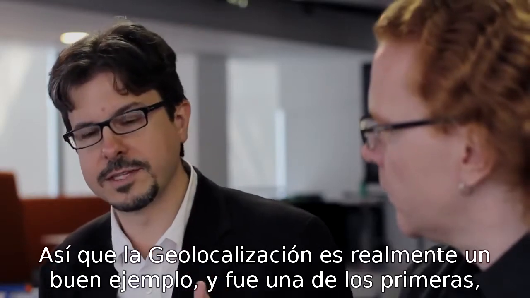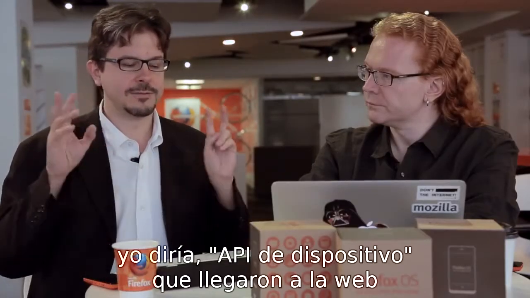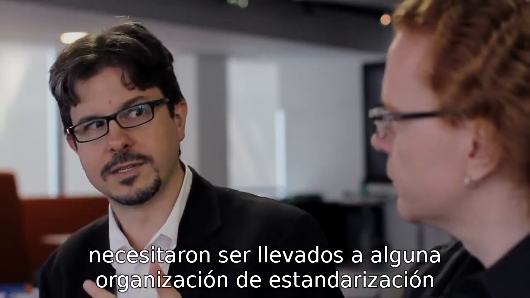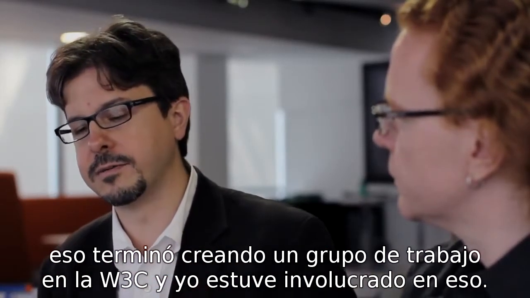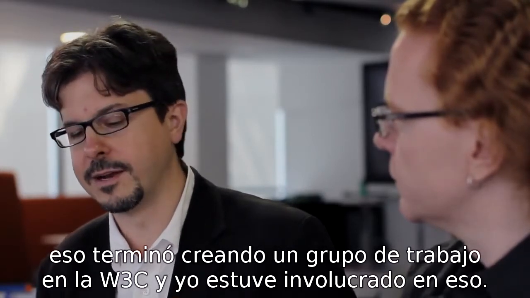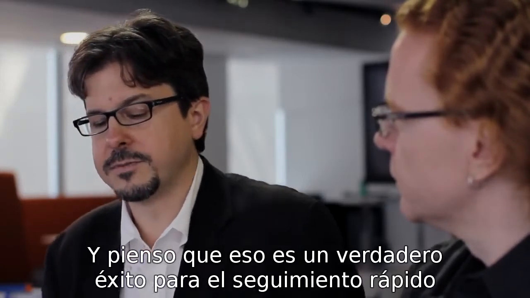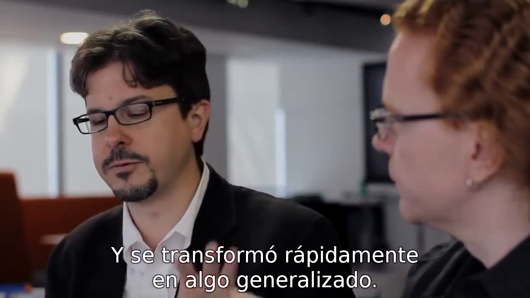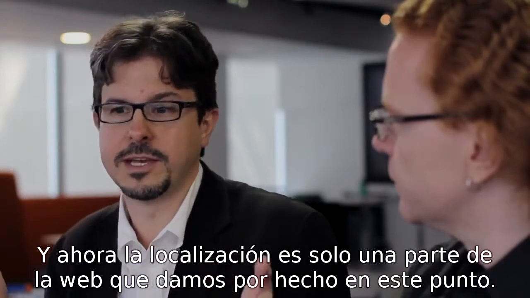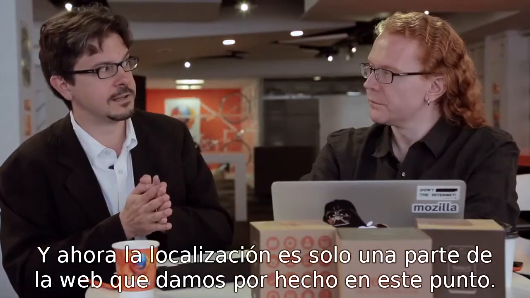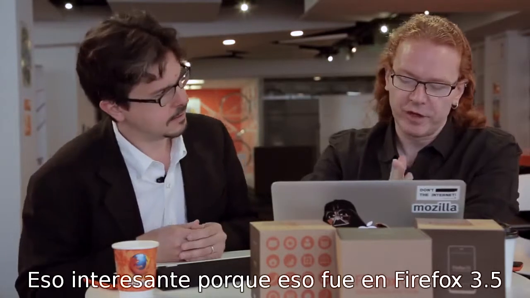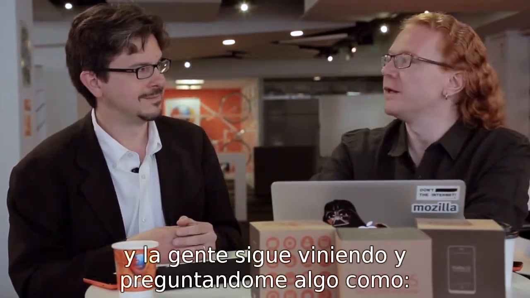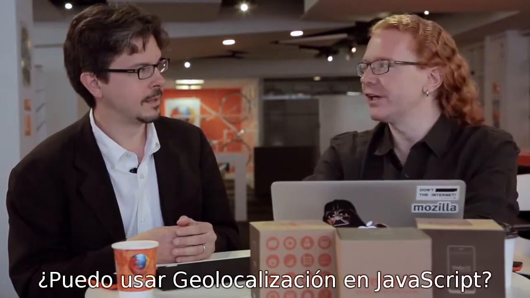So geolocation is a really good example. That was one of the first, I would say, device APIs that came to the web. It needed to be brought to some standards organization. We created a W3C working group, and I was involved in that. I think it's a real success story for fast-tracking something through the standards process, and it quickly became pervasive, and now location is just part of the web. We just take it for granted at this point. It's interesting because Firefox 3.5 was one of the first browsers to support it, and people are still coming up to me now and saying, like, can I use geolocation in JavaScript?